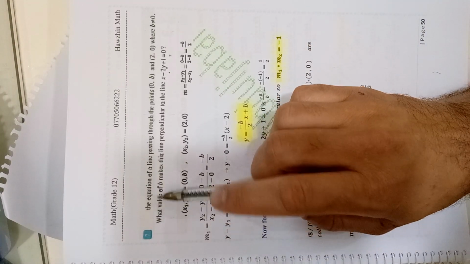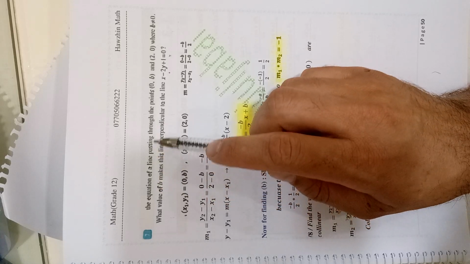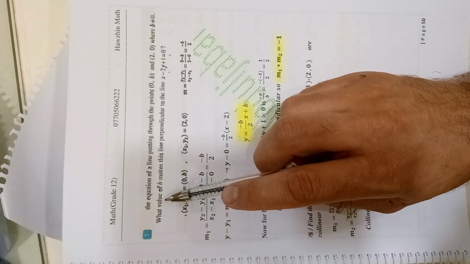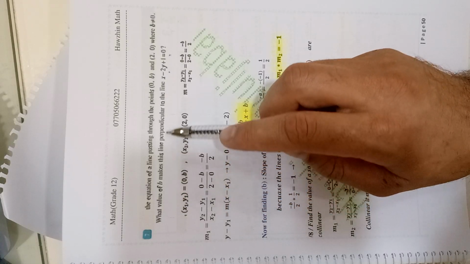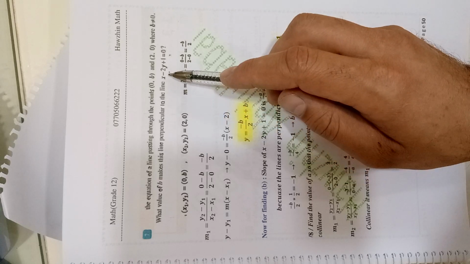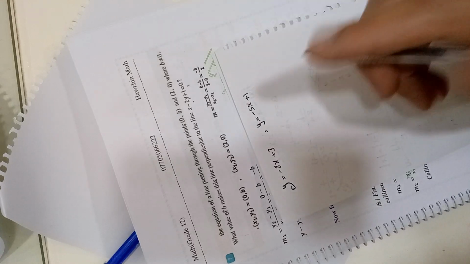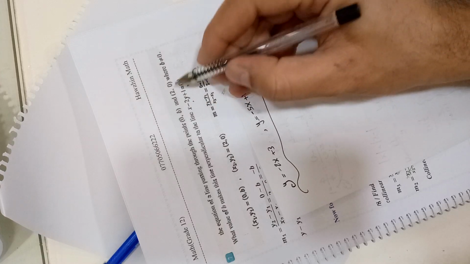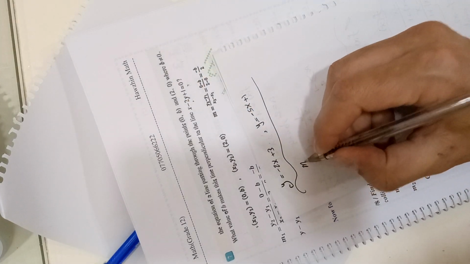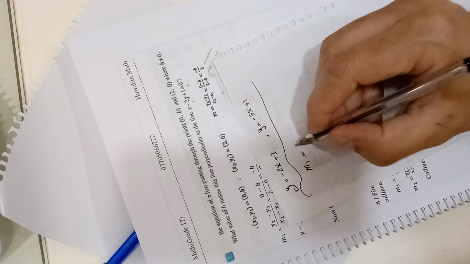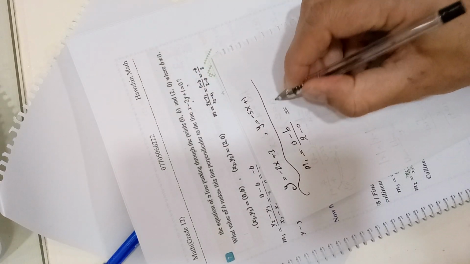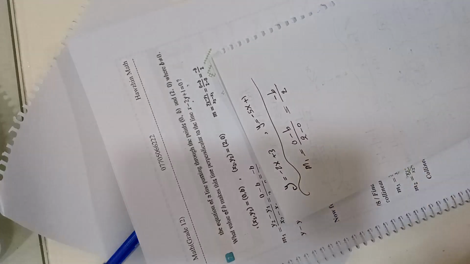Guys, about number 7, the equation of a line passing through the points (0, b) and (2, 0), where b is not equal to 0. What is the value of b that makes the line perpendicular to the line x minus 2y plus 1 equals 0? Now we find the b. First find the slope of these points, y2 minus y1 over x2 minus x1. We get the slope: 0 minus b, and 2 minus 0. 0 minus b is minus b, 2 minus 0 is 2.